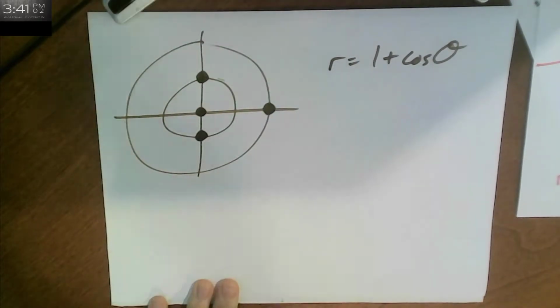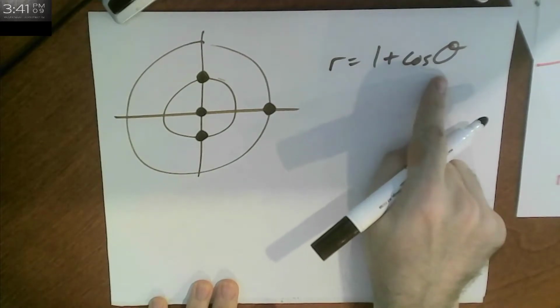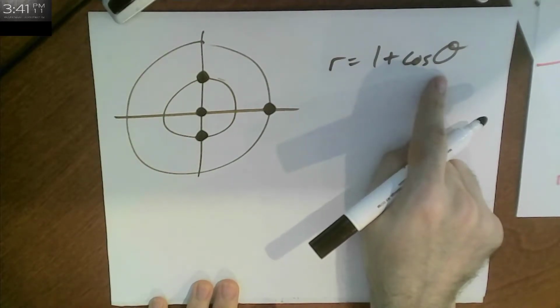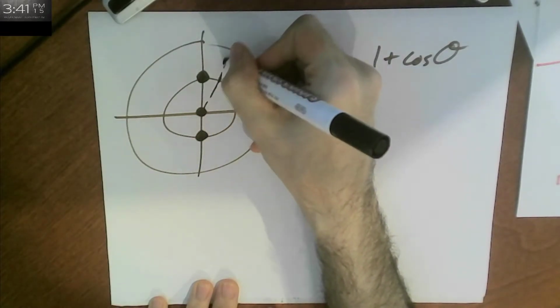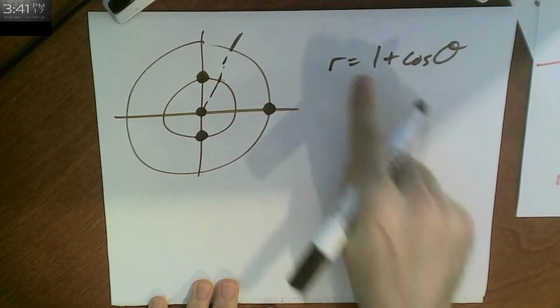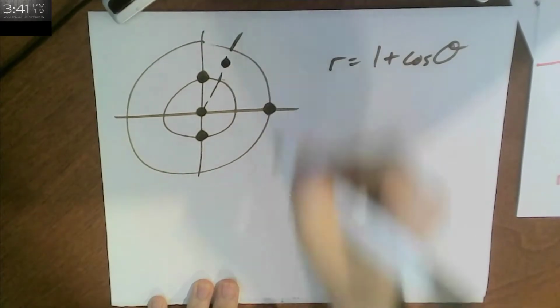And this might be enough. That might be enough to kind of jog your memory and you remember the shape. But if not, it's okay. We can add a few more, right? Cosine of pi over 3 is a half. So I'm going to use that. So the angle of pi over 3 is, say, roughly here-ish, give or take. And so 1 plus a half, I'd be out there, and I have a point there.